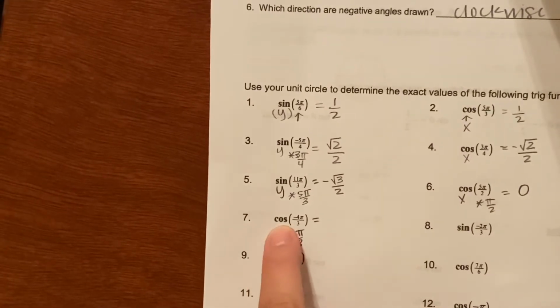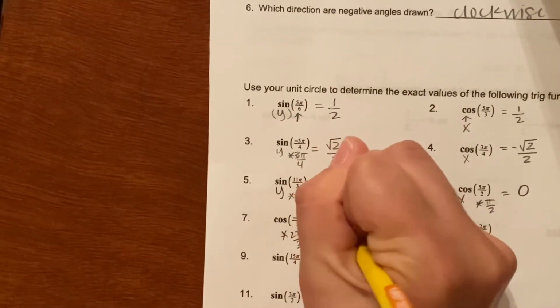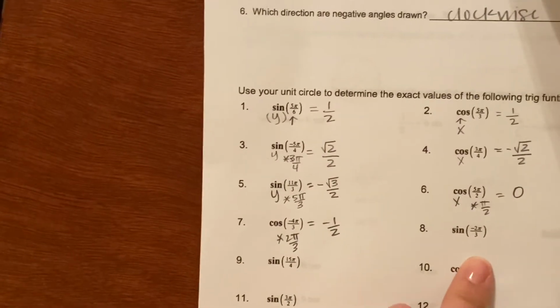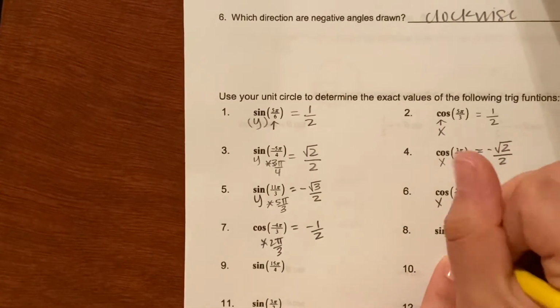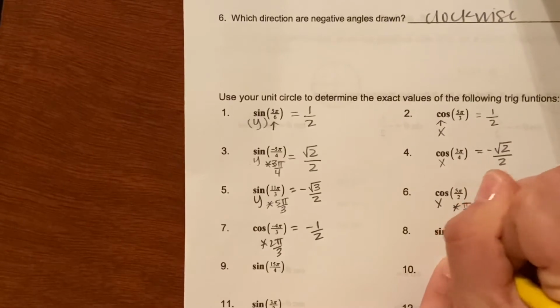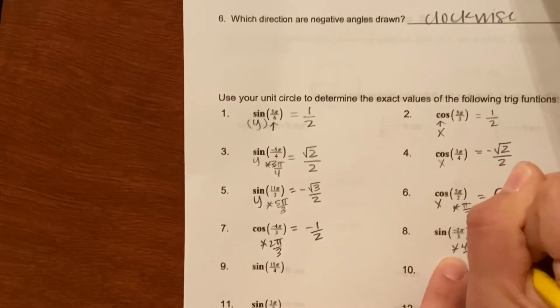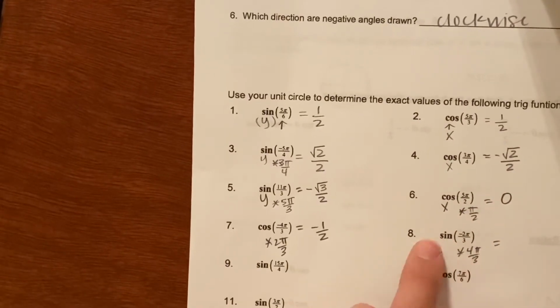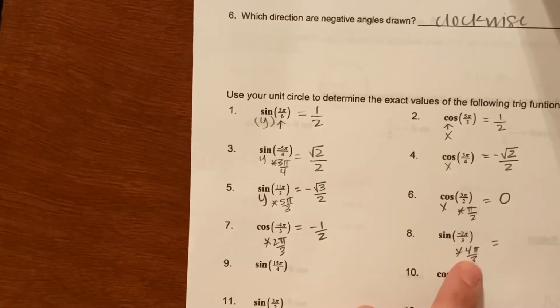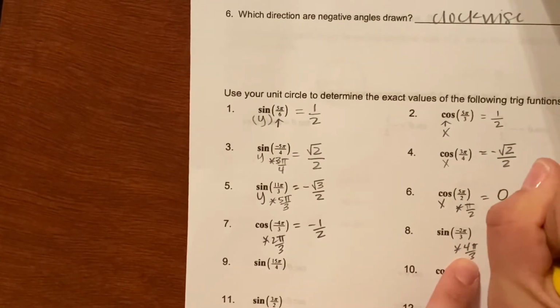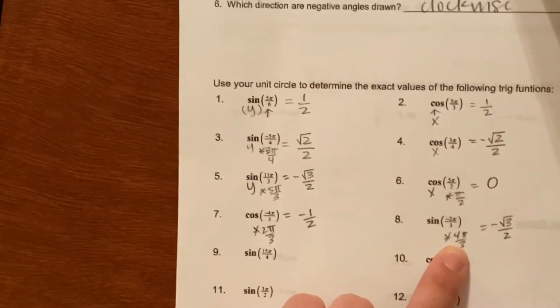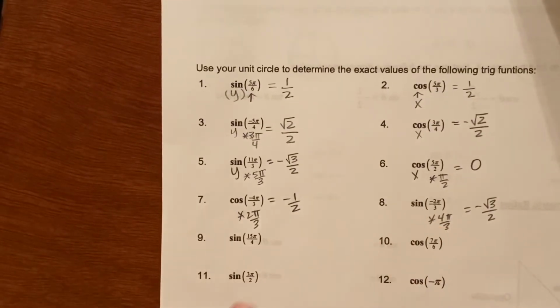And you wanted the x value, so you should have gotten negative 1 half. Same thing here. You had to go in the negative direction, which landed on 4 pi over 3. And the y value, the sine at 4 pi over 3, is negative root 3 over 2. How'd you do? Oh my gosh, good job.